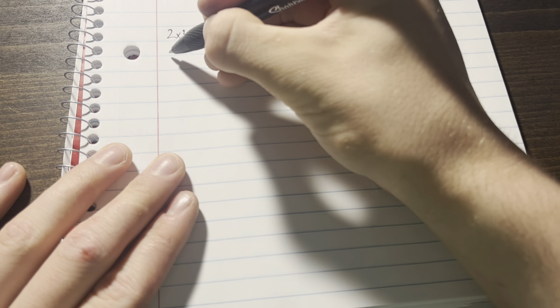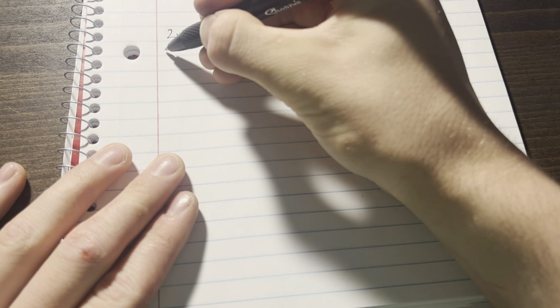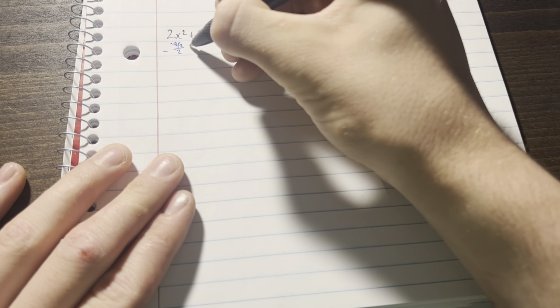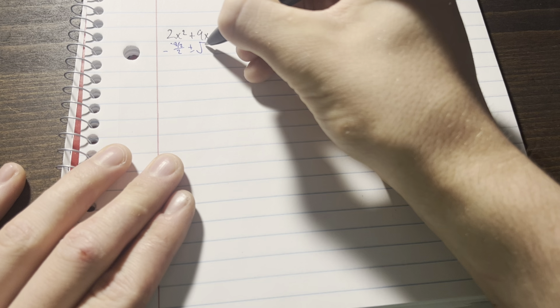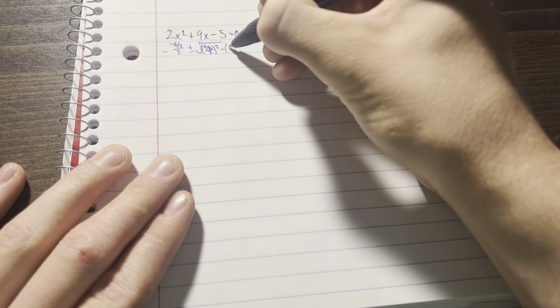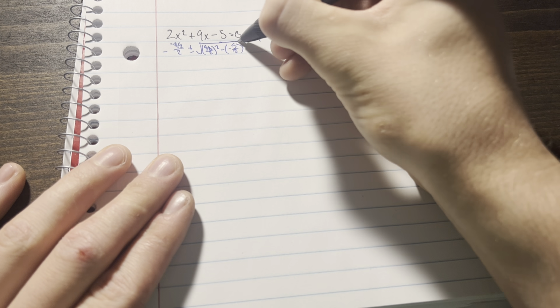We get negative 9 over 2 plus or minus square root of 9 over 2 squared minus negative 5 over 2.